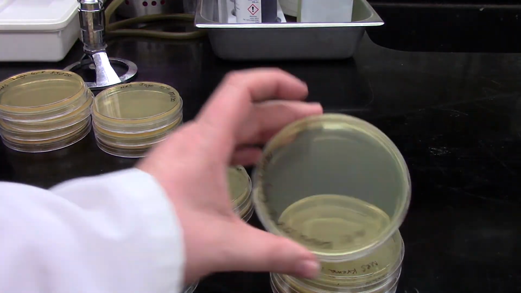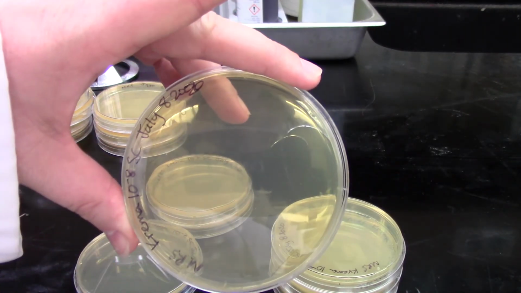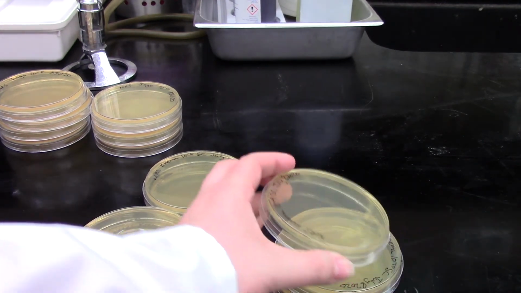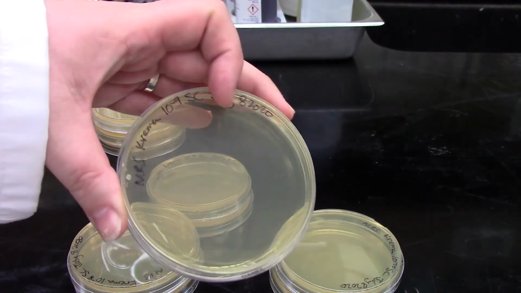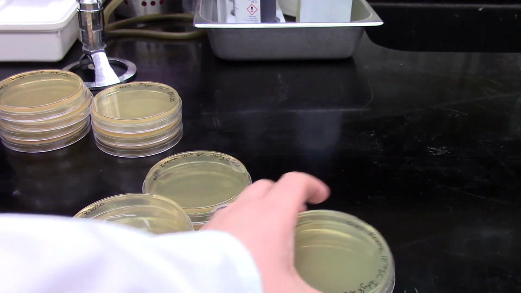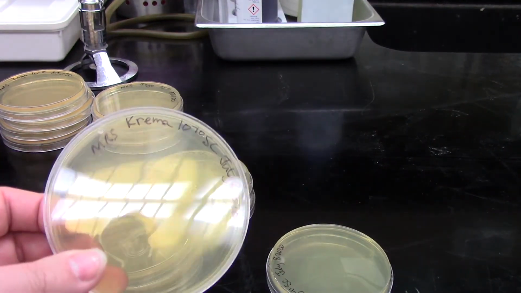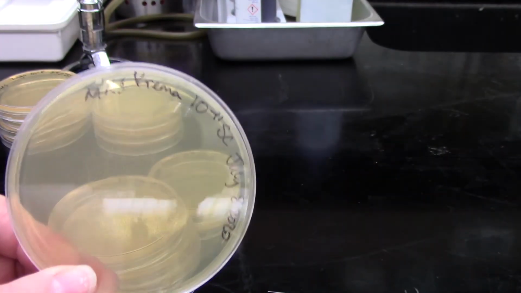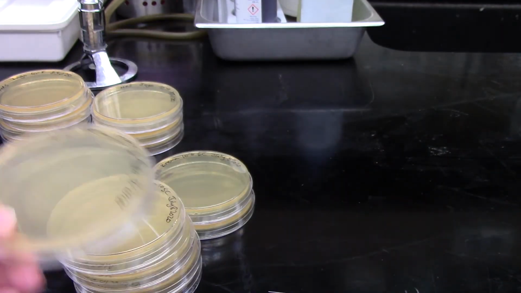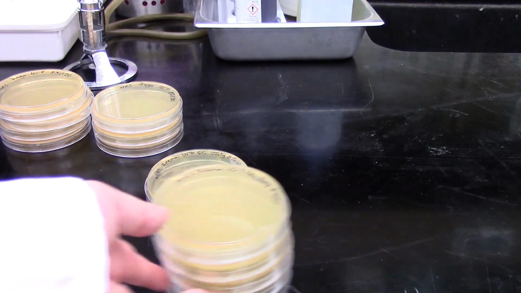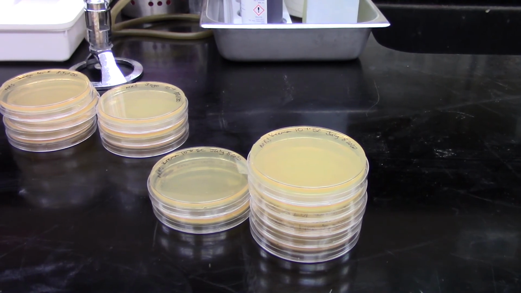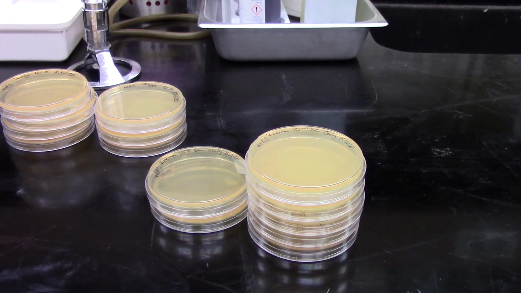And we see the rest of that same pattern through the minus 8, minus 9, minus 10, and minus 11. So we're going to take some time and actually count these plates and make the records for them. And that will be data that you're able to see to then work on your assignment for this lab.